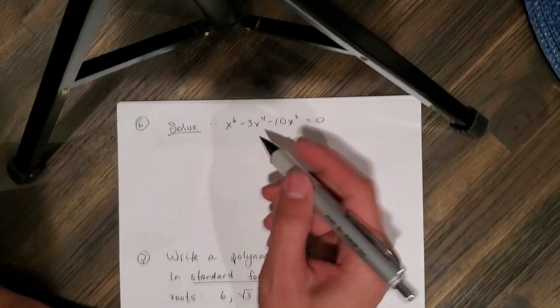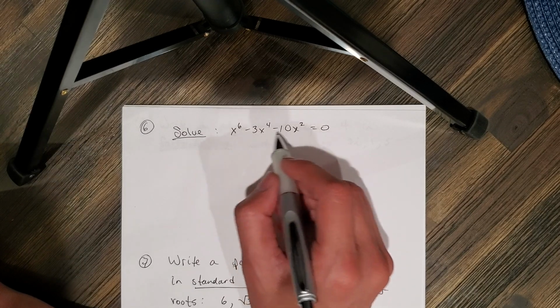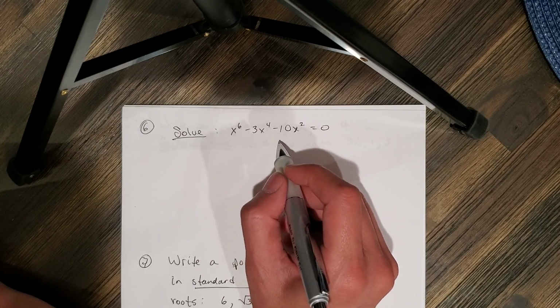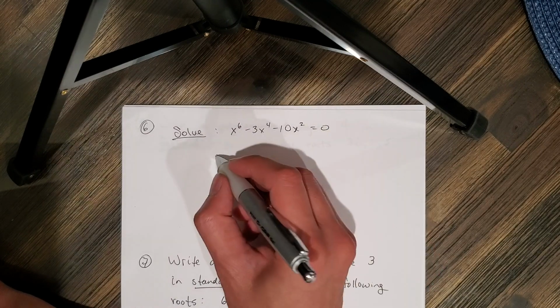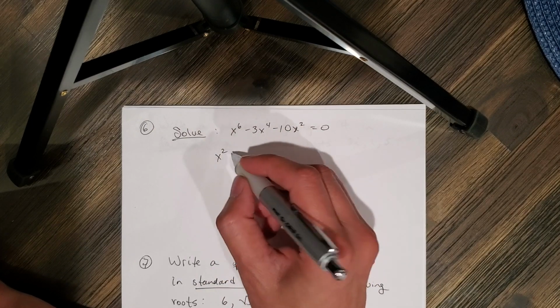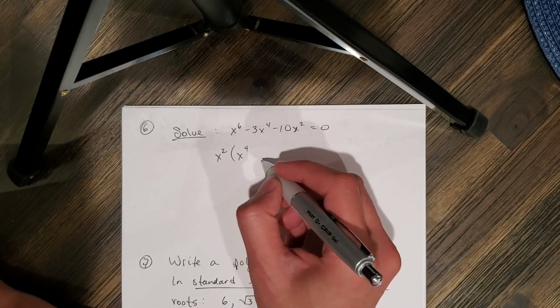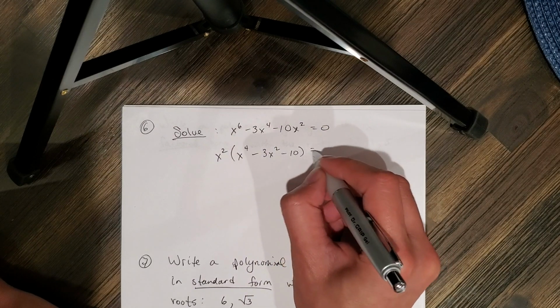All right, 3 more to go. Okay, solve again. Let's look and see how many we have. We have 3, so that means we're going to try to use that trinomial method. But first, let's see if they have anything in common. They do. They have x squared in common. Notice they all have at least 2 x's. So this will leave me with x to the 4th minus 3x squared minus 10.